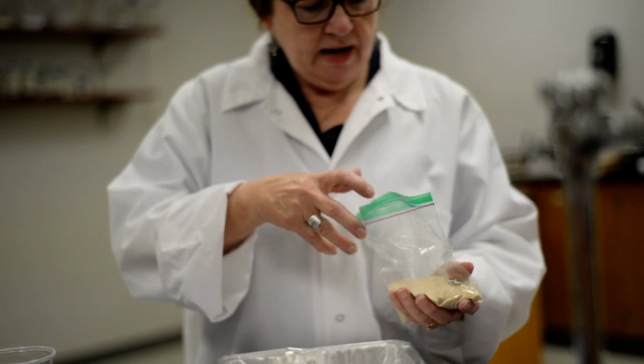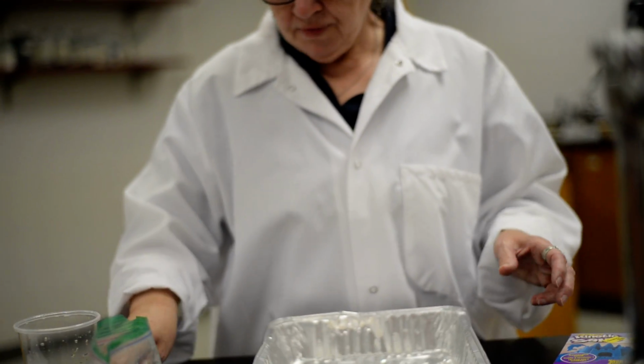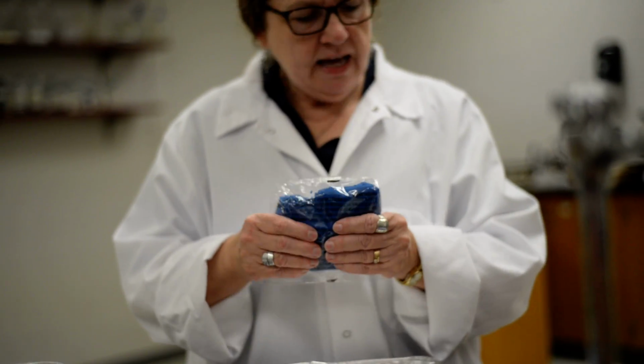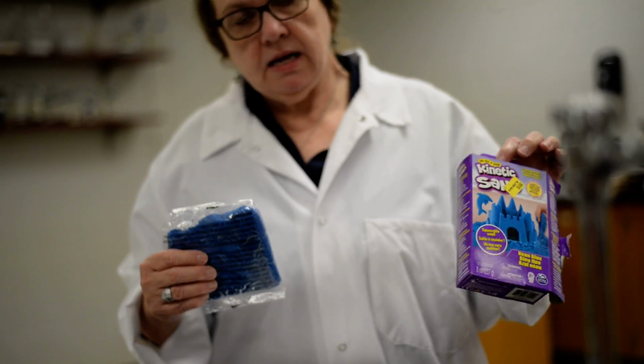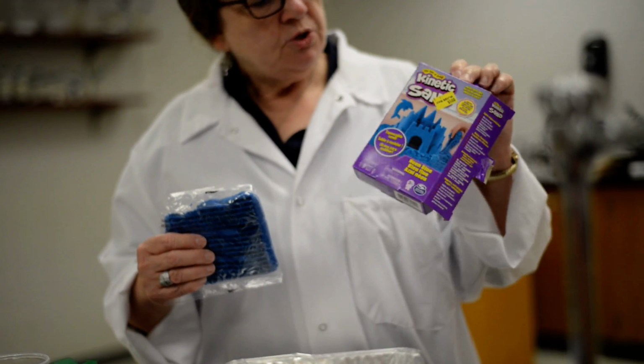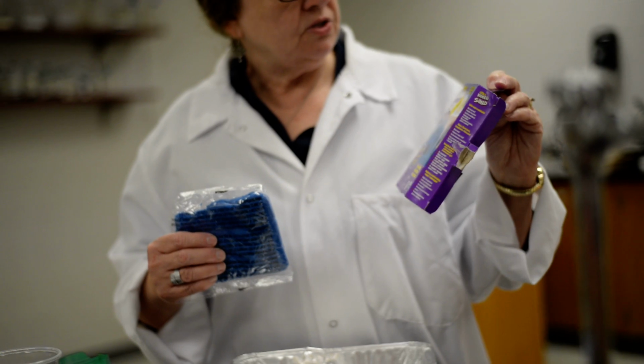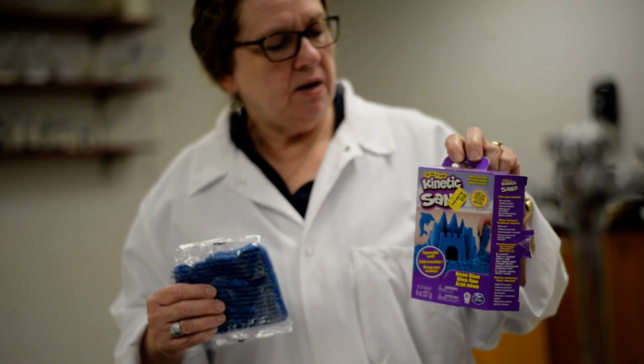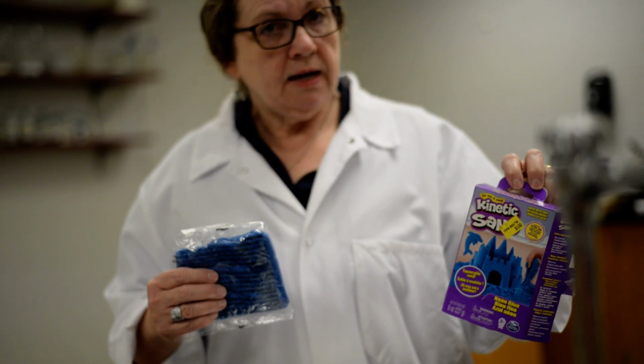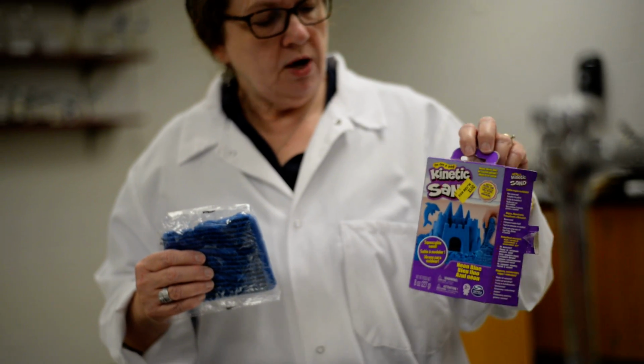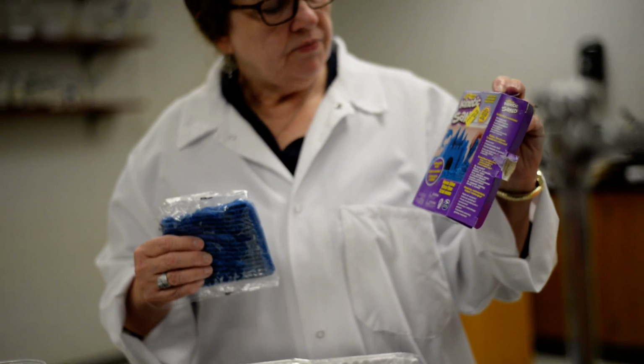sandbox, or you might have around your house for some reason. And then this is kinetic sand. Kinetic sand, to me anyway, is a fairly new phenomenon, but you can buy it in the store in all kinds of sizes. This one I got for $5 at Five Below. Again, I'm not endorsing any company or any product, just that it's a way to do that.